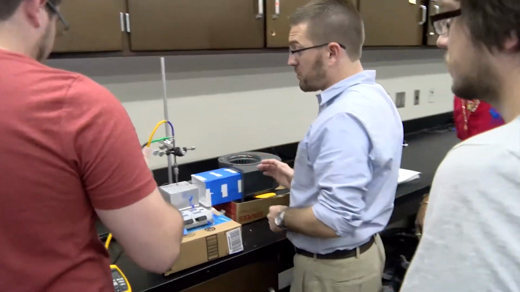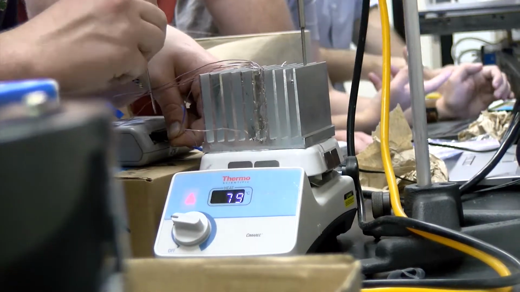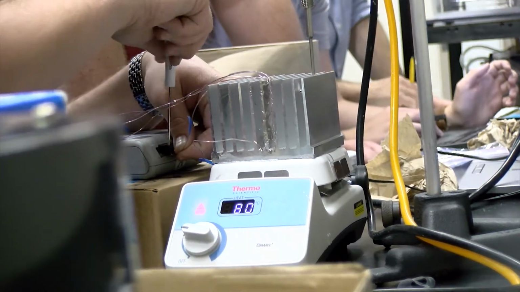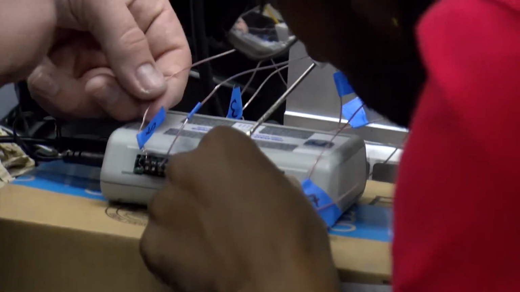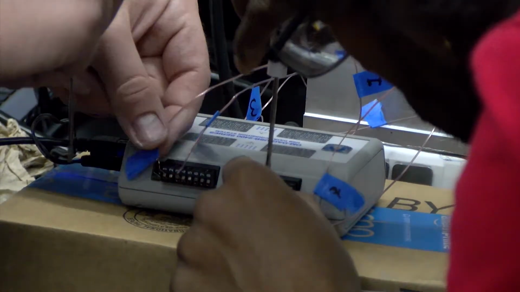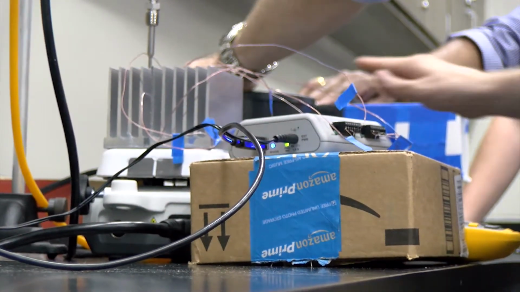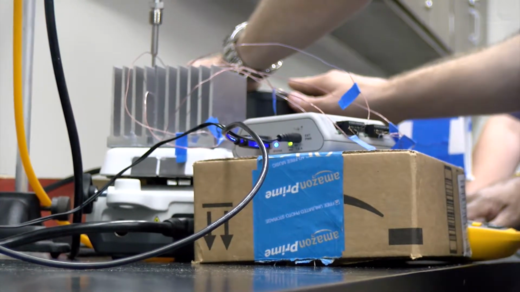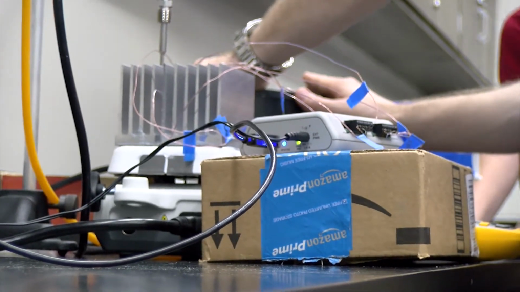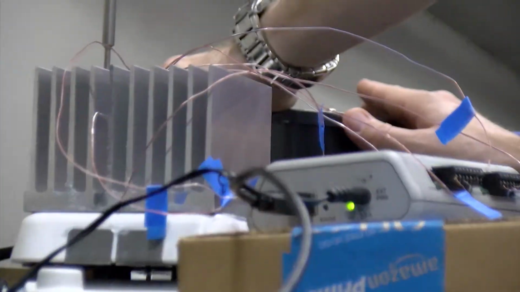I am in Dr. Tien's heat transfer class, and this semester we have been working on an active heat sink project. Initially, we started with a bare heat sink and attached thermocouples to it. We started off with verifying Newton's law of cooling, and towards the end of the semester, we have actually used a blower to verify the heat transfer coefficient, or to find the heat transfer coefficient when you have forced convection.